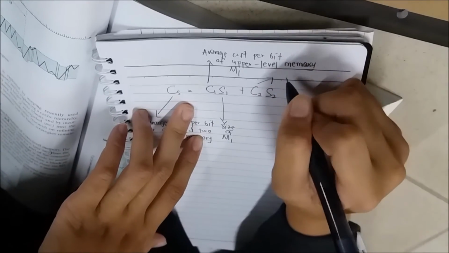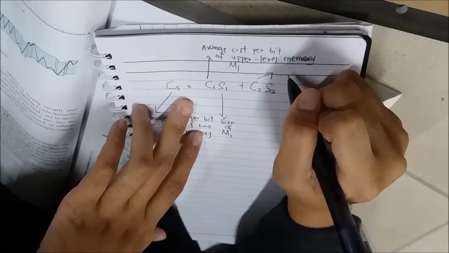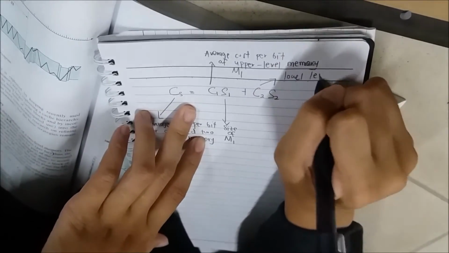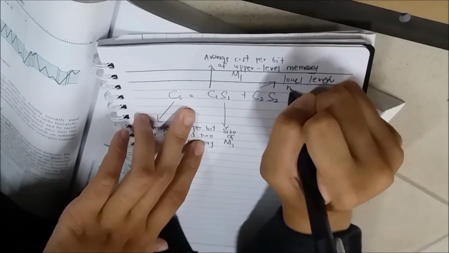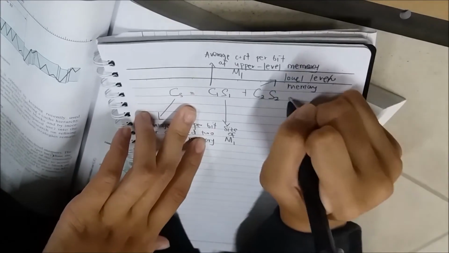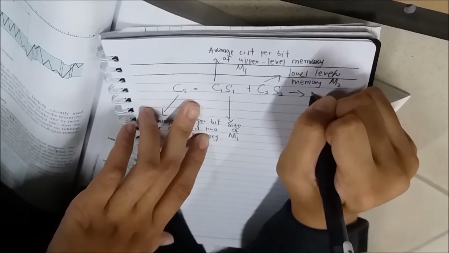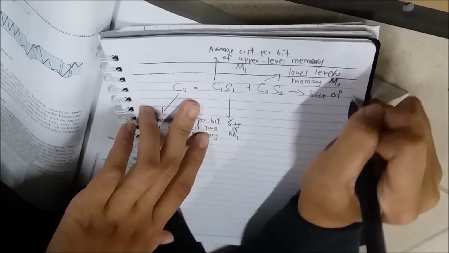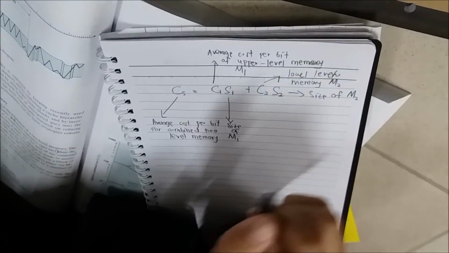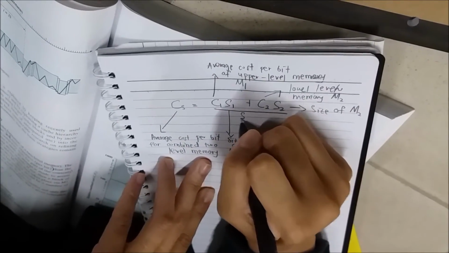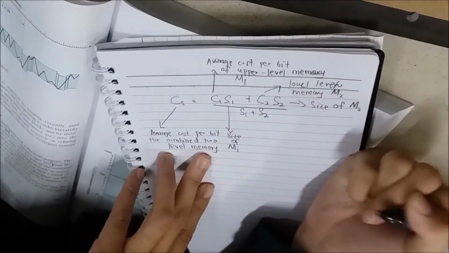This is the average cost per bit of the lower level memory times its size, over S1 plus S2.